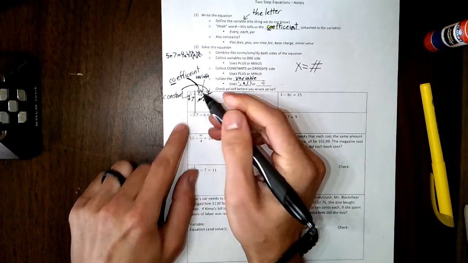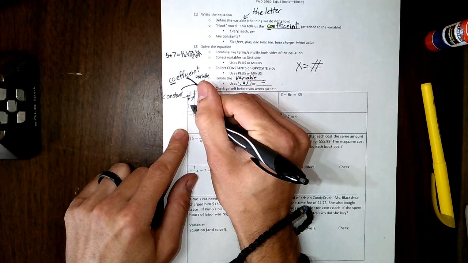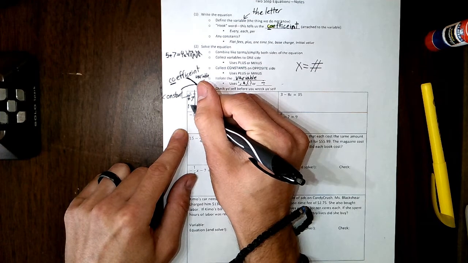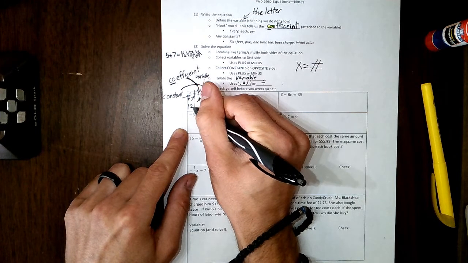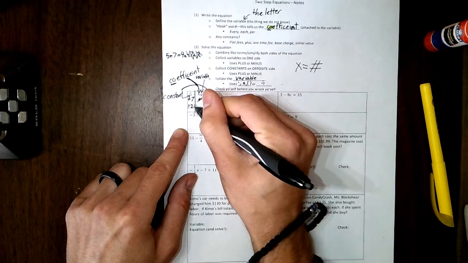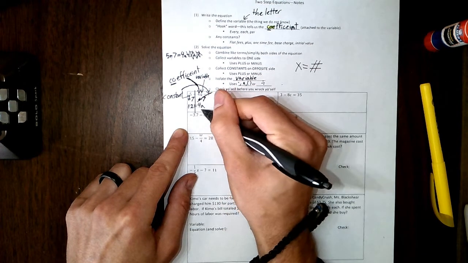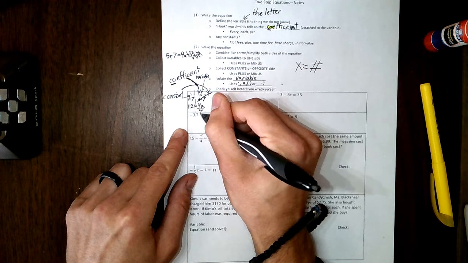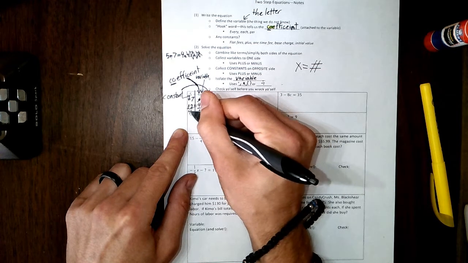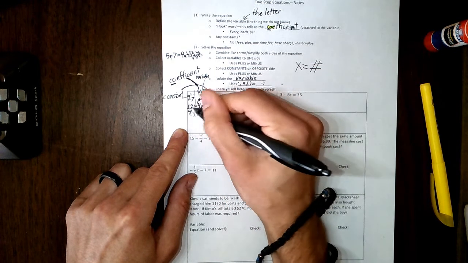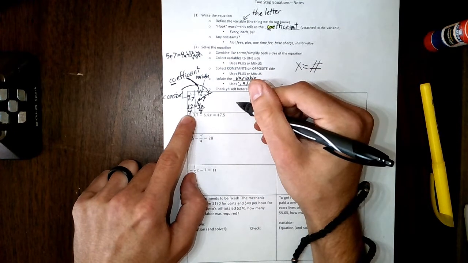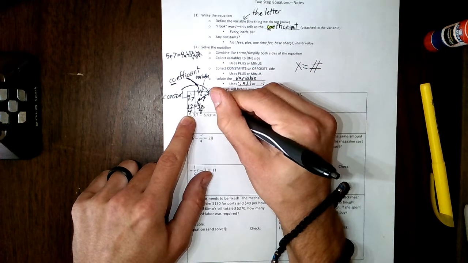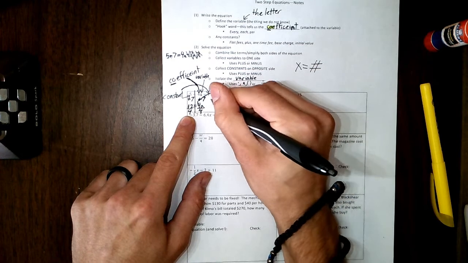Over here, 5 plus 7, 12. Divide by 4 is 3. Bring down your 4a, and then we have multiplication. We're going to undo multiplication with division. Cross it out. 12 divided by 4 is 3. So we have 3 equals our a.